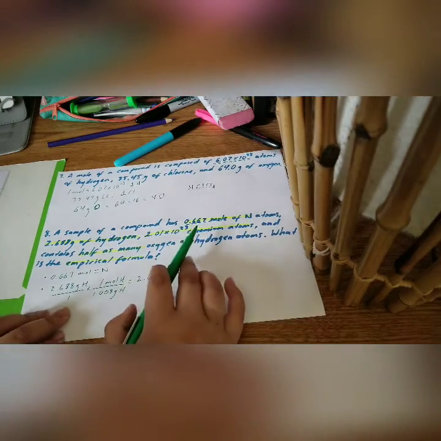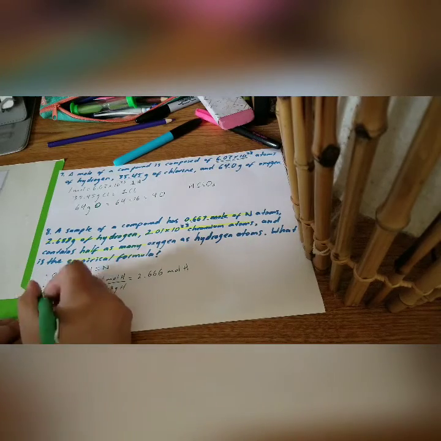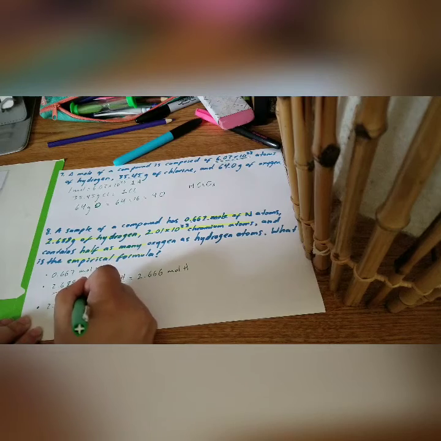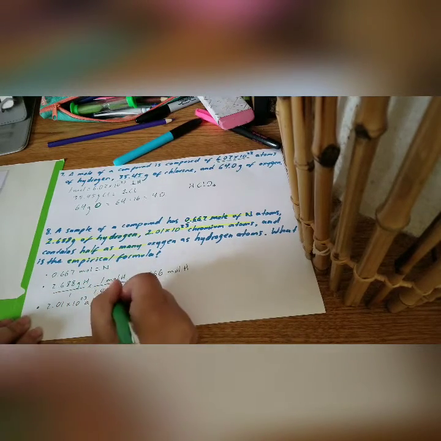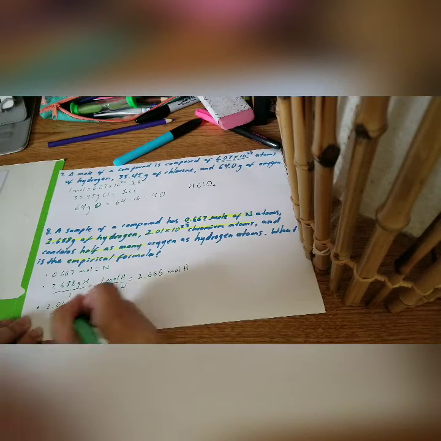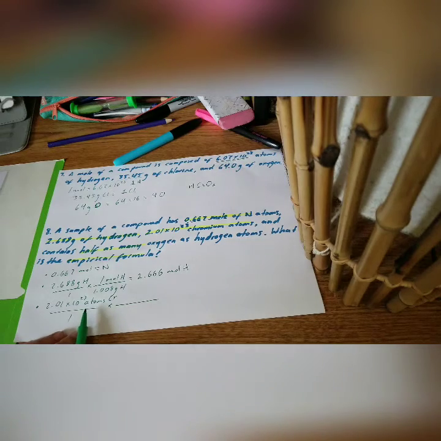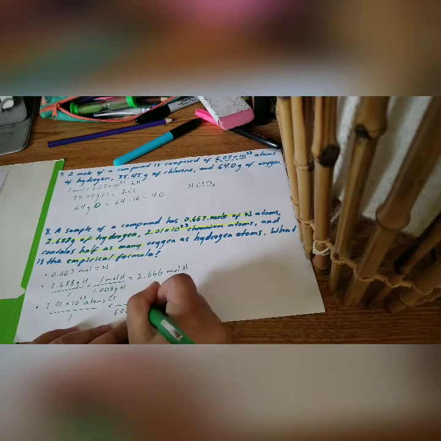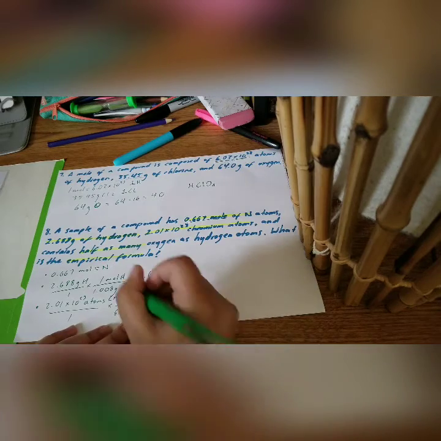Now how about moles of chromium? So in this case they're giving us the number of atoms. So we do 2.01 times 10 to the 23rd atoms of chromium. And we know that for every 6.02 times 10 to the 23rd atoms, there are how many moles? 1 mole.